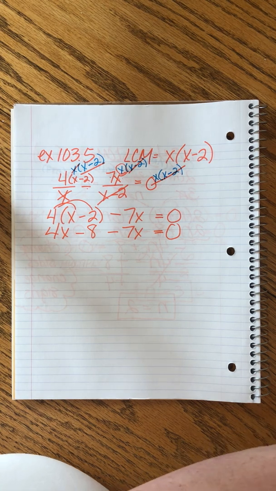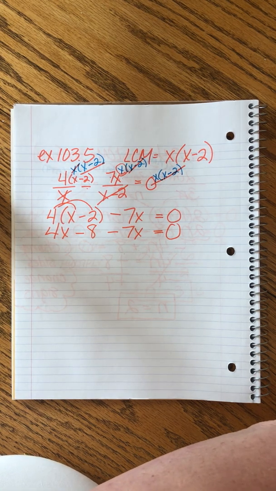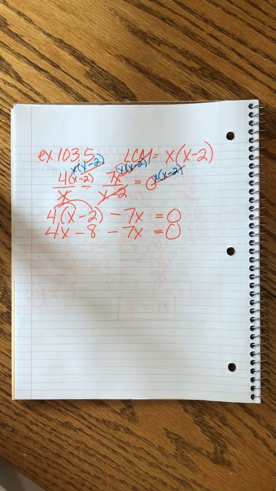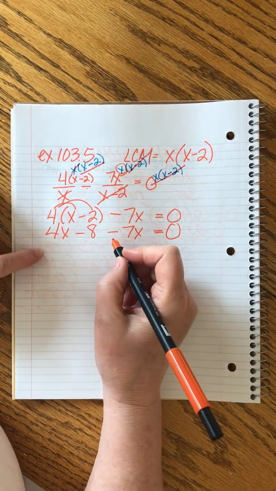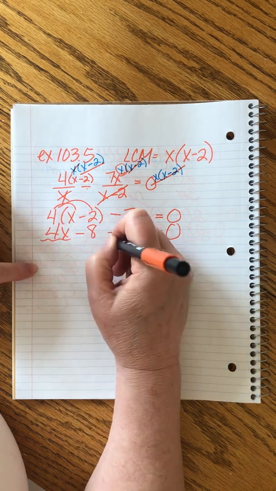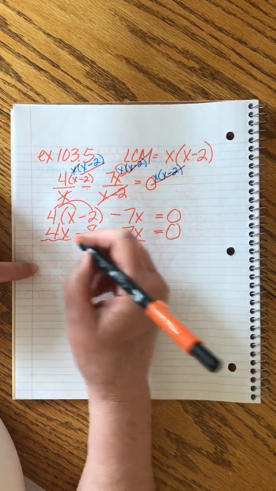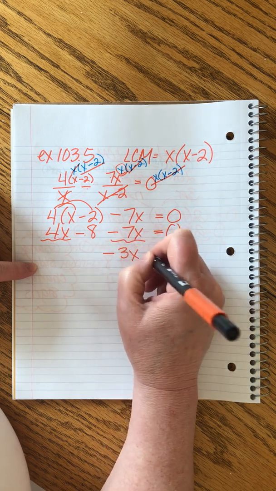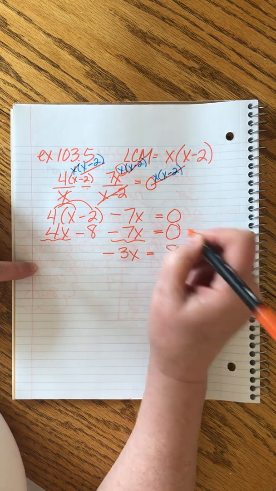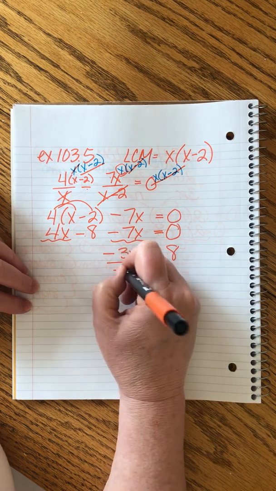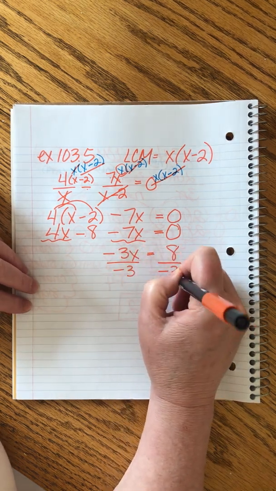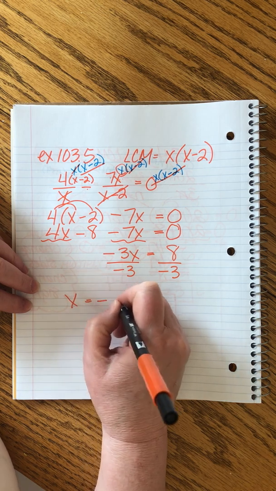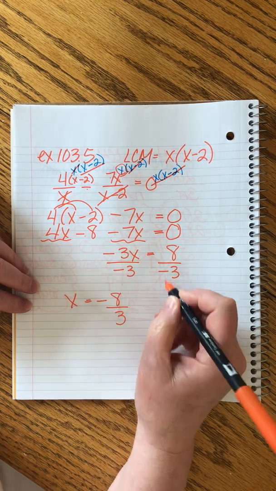You getting the feel for this? Oh, I heard you say yes. That was very exciting. Combine the like terms, and let's change sides on the 8. So that will be minus 3x equals positive 8. And we get x equals negative 8/3.